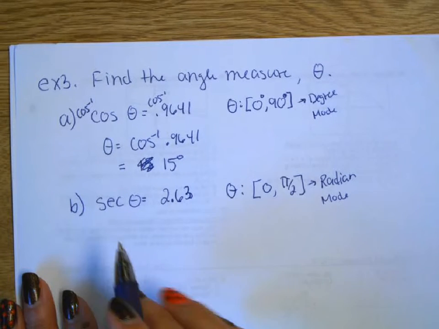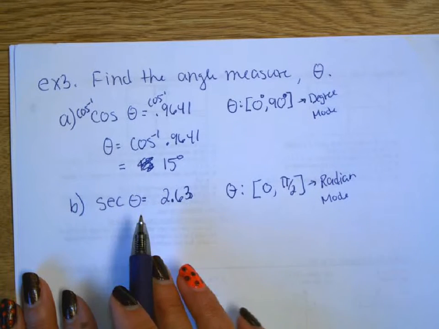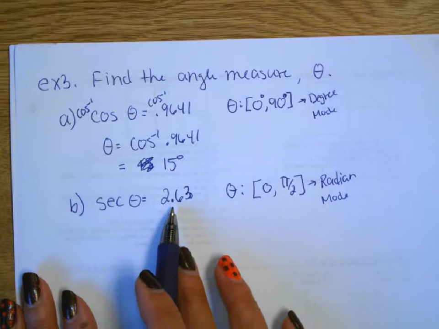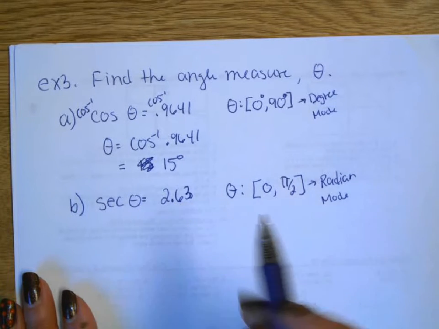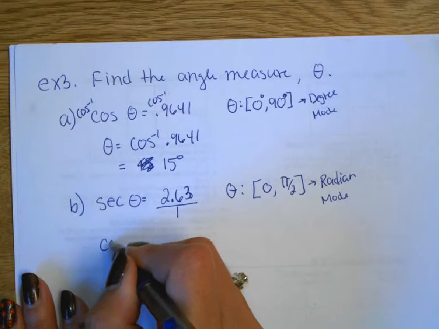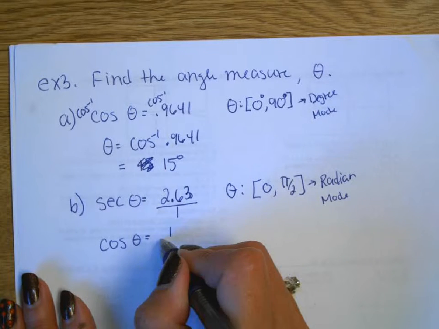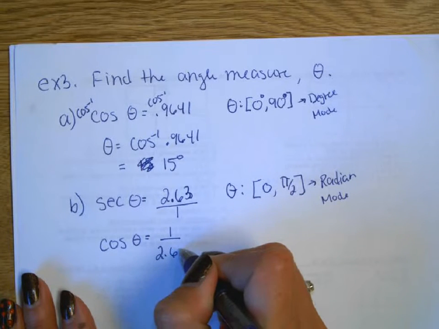Now, I don't have an inverse secant button. So I need a ratio here that I do have. What ratio can I get from this one? You can get cosine. The cosine of the same angle equals 1 over 2.63.